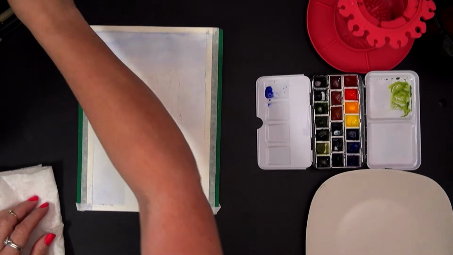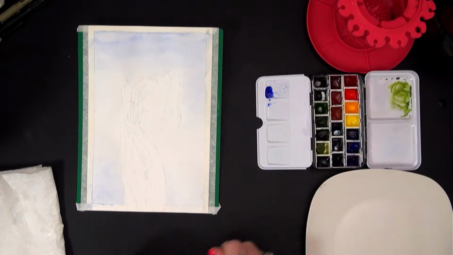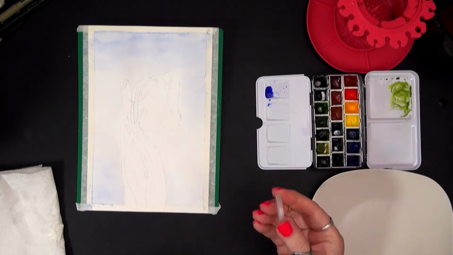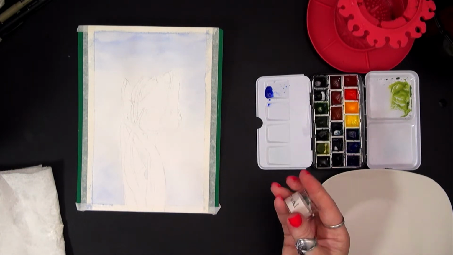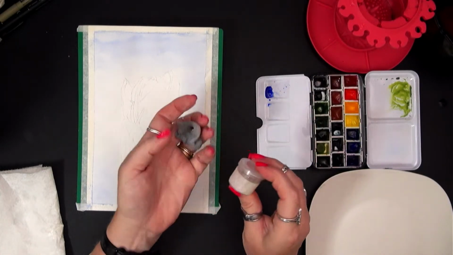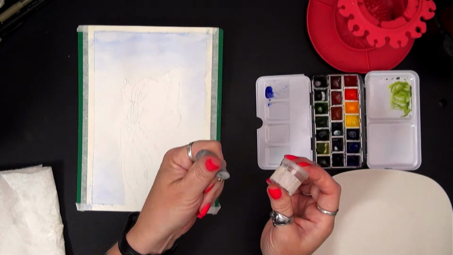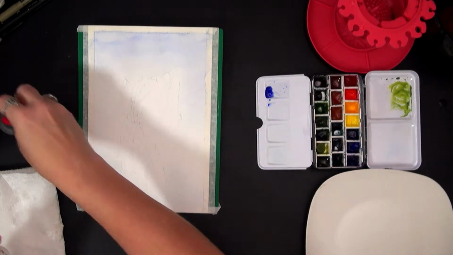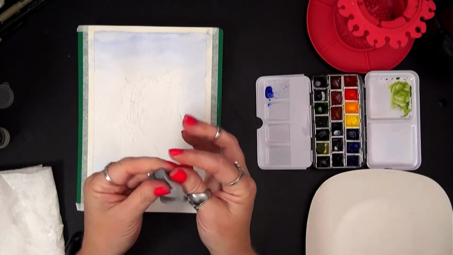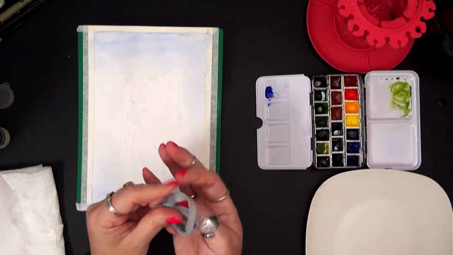And I'm going to take my kneaded eraser. I keep them in these little tiny containers that I just got from the dollar store, and they tend to keep my kneaded erasers soft. They don't dry out. I don't know if yours do, if you just leave them about. I haven't really tried.